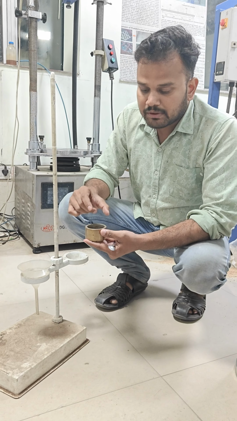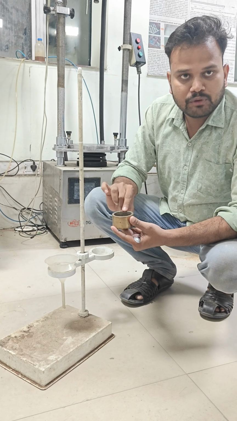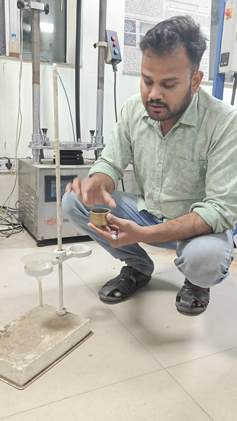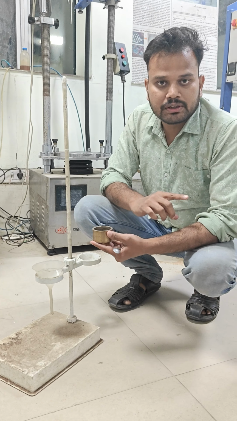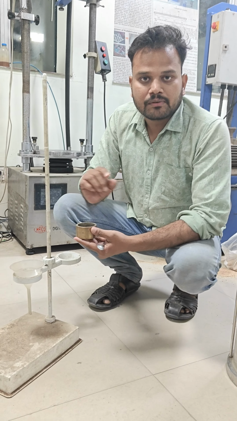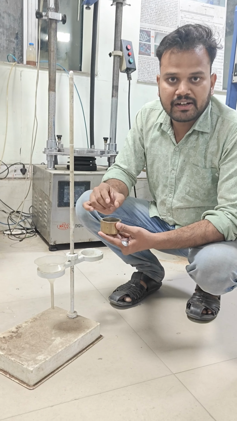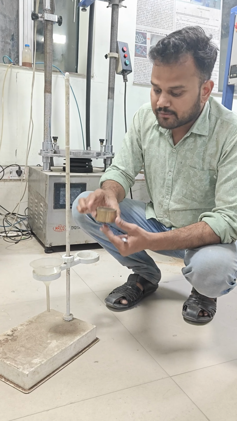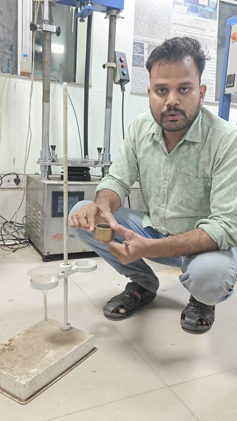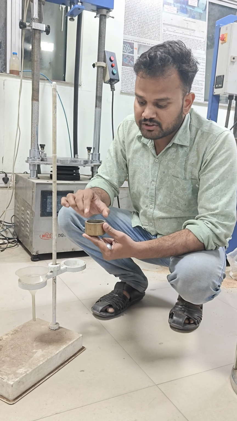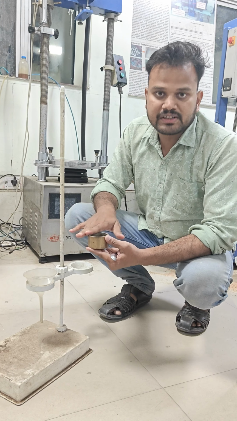So we will have this weight and volume. It will ultimately give the unit weight, and from the relative density setup we will find emax and emin, and from this unit weight we will also find out the void ratio at the in situ condition. In situ condition means the void ratio at the present scenario.